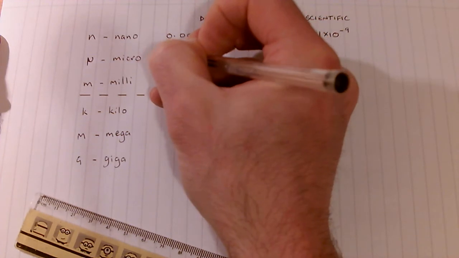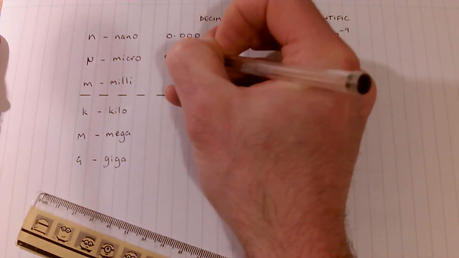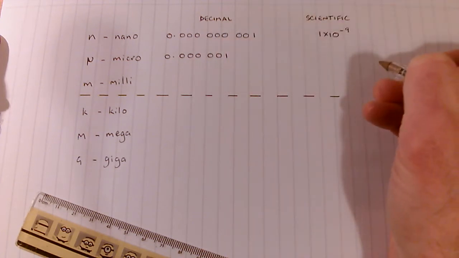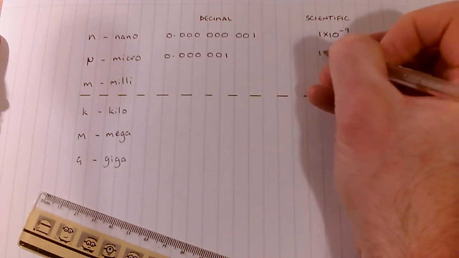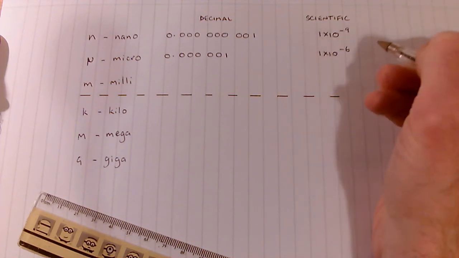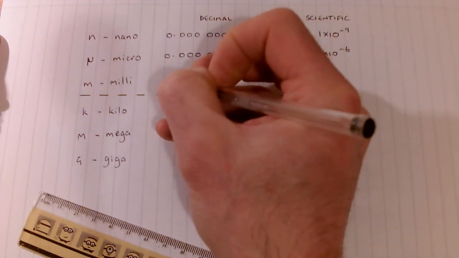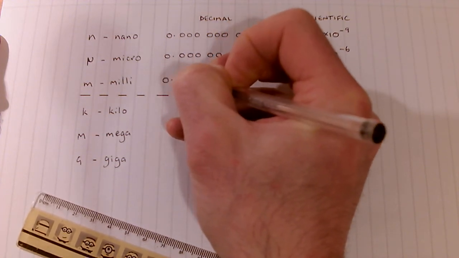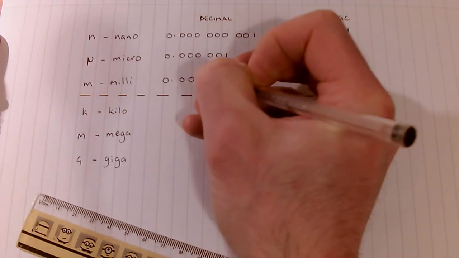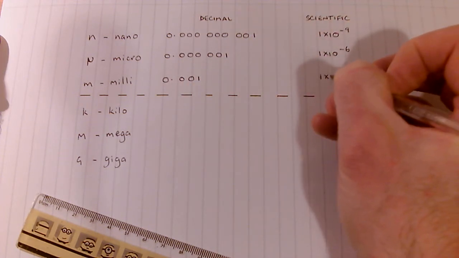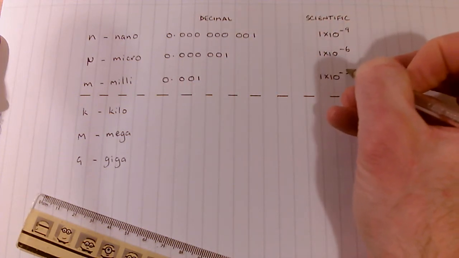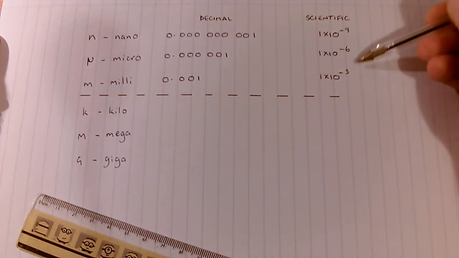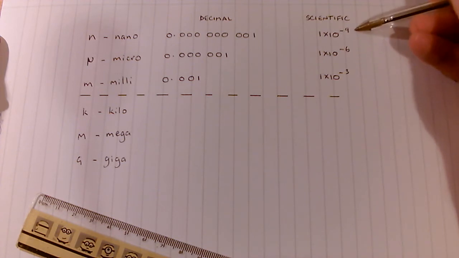For micro, again, starting from the decimal point, I count 1, 2, 3, 4, 5, and 6. Therefore the scientific notation is 1 times 10 to the negative 6. And the last of the small prefixes is milli. Again, starting from the decimal point, I count 1, 2, 3. So my scientific notation is 1 times 10 to the negative 3. So note, the prefixes we use generally go in bundles of 3 in terms of the powers.